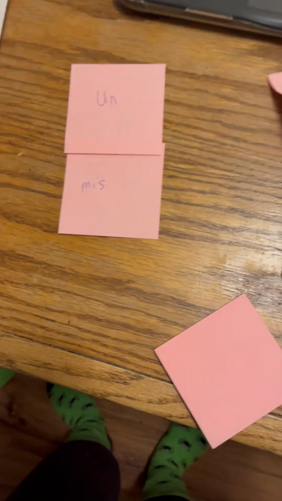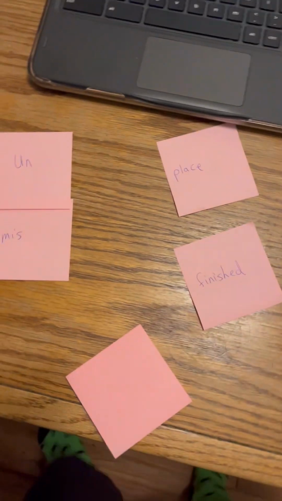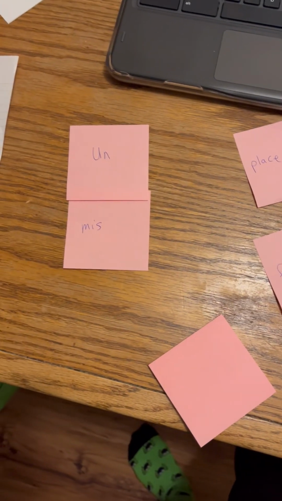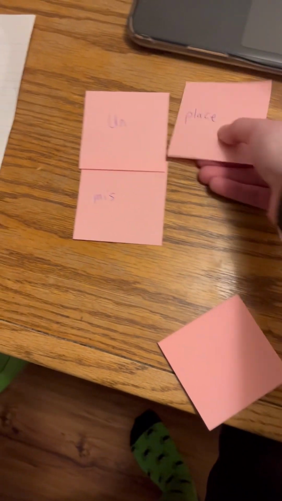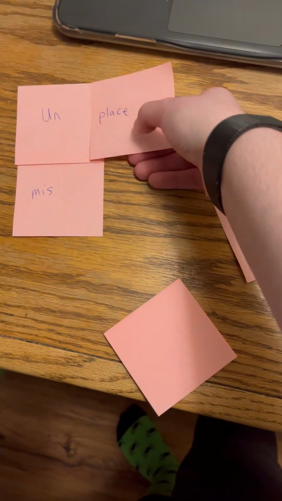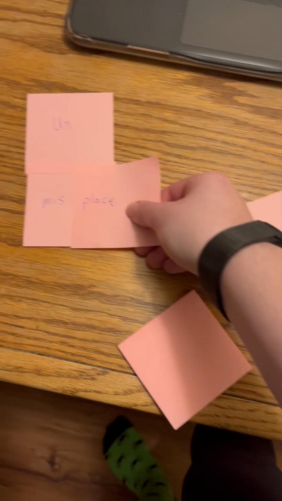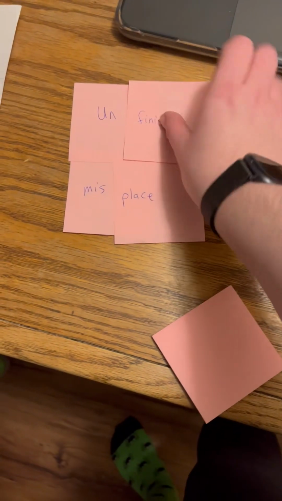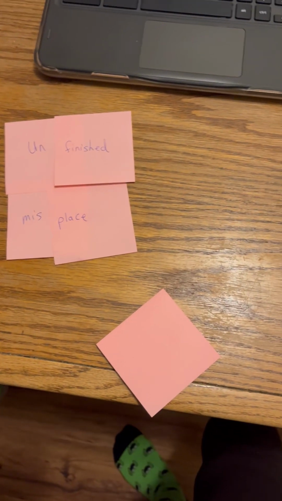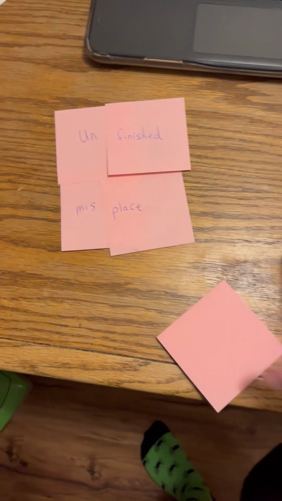So the students will mix up, and my preference is that these are laminated pieces of paper that students are then gonna move around. They're gonna say, unplace. Is that a word? Does that make sense? No. Misplace, there you go, there's a word. And then un has to go with finished. So they'll be given an example 7 pairs to match up to begin with.